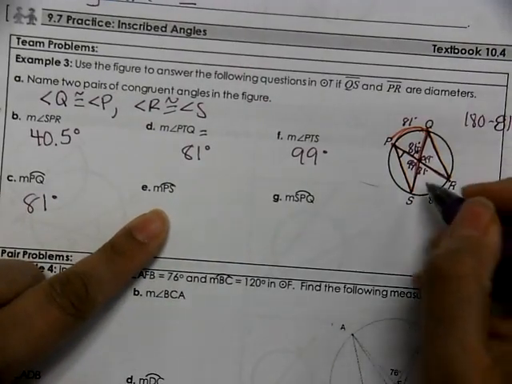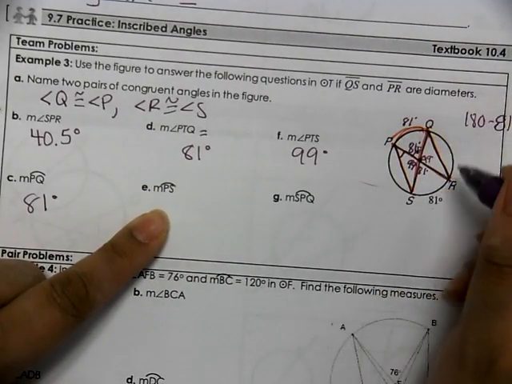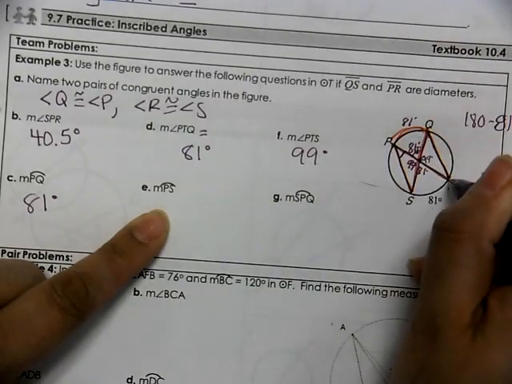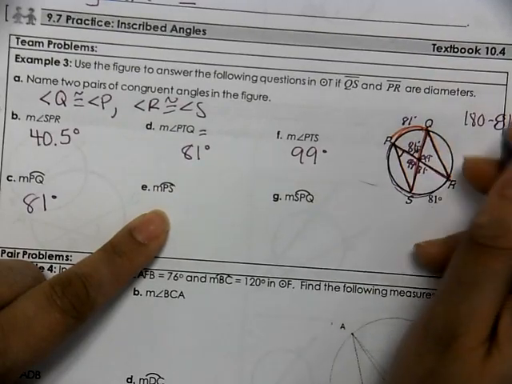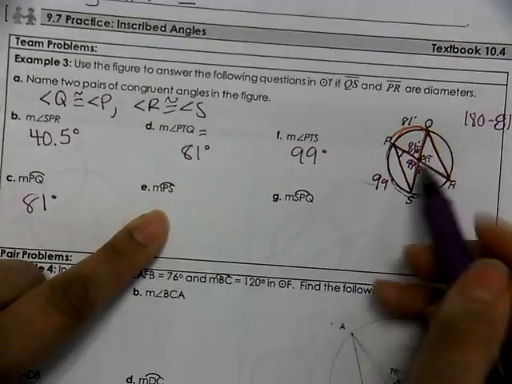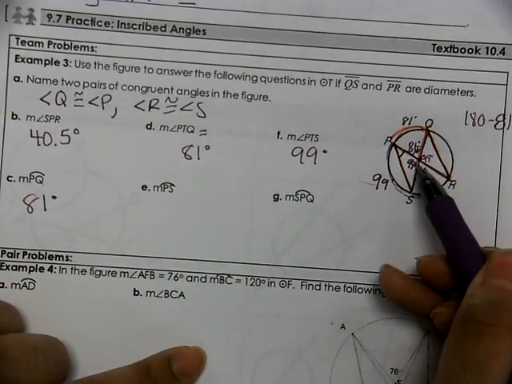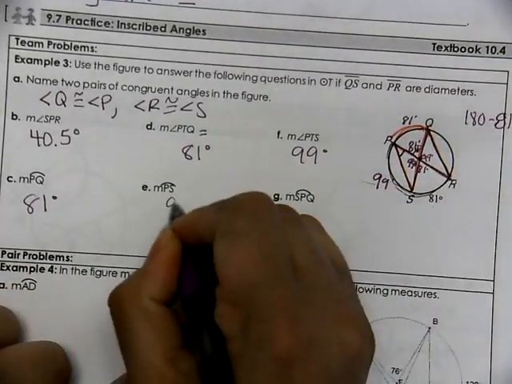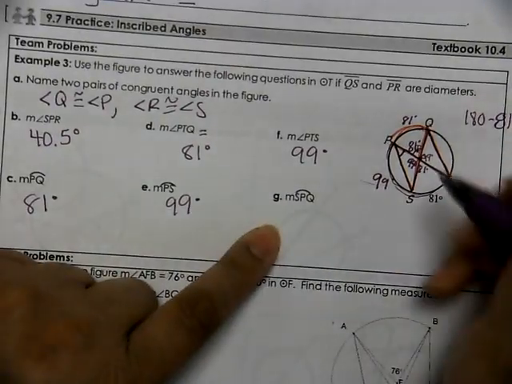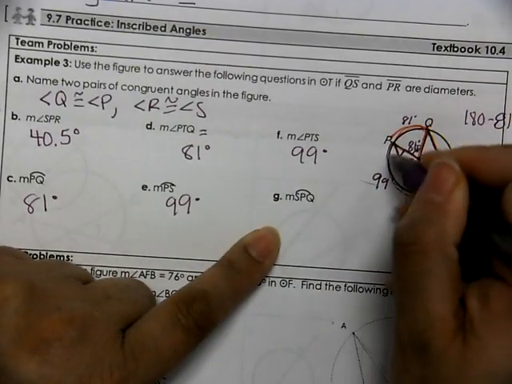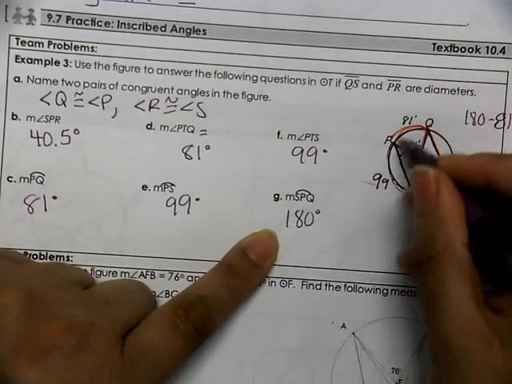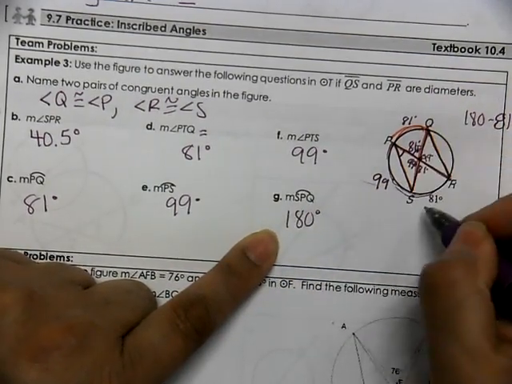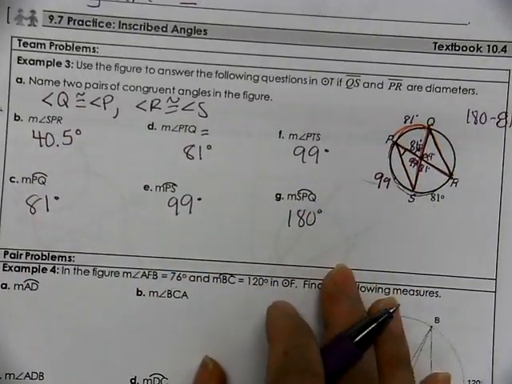The measure of arc PS is talking about this one here. Now look carefully at the diameters. We have a semicircle here, so the 81 degrees with PS has to make it to 180, so that would just be 99, or you could have used the central angle that you came up with earlier, that those would have to be the same as well. And finally, the measure of arc SPQ would be 99 plus 81, which is 180 degrees also, because that's another semicircle. So that's how we work through some of these.